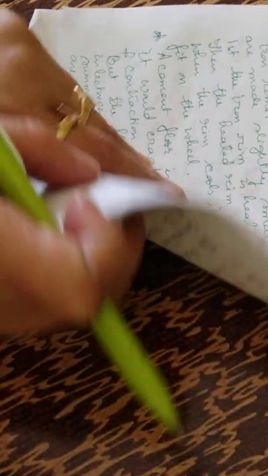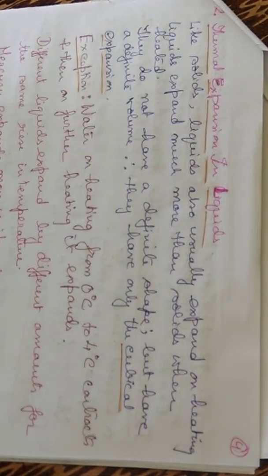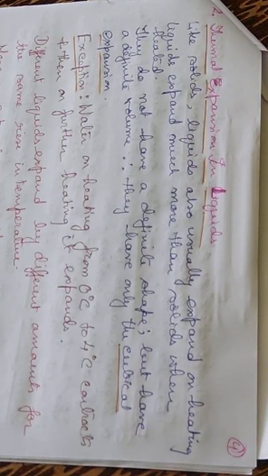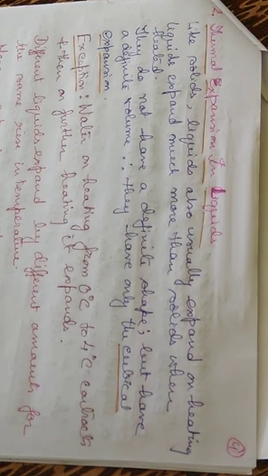Next we come to thermal expansion in liquids. Like solids, liquids also usually expand on heating, and liquids expand much more than solids, because we know that solids are compact. The molecules of a solid are fixed in position.